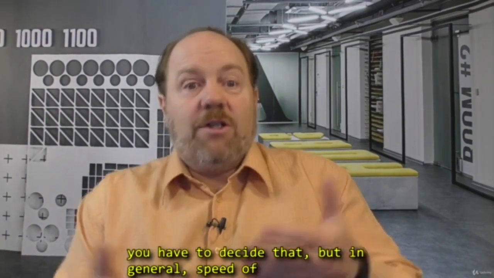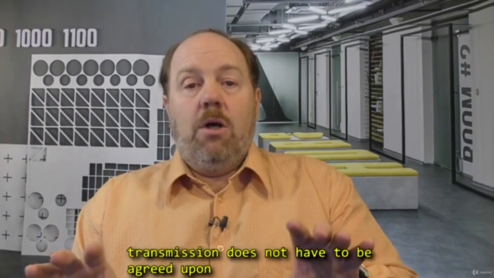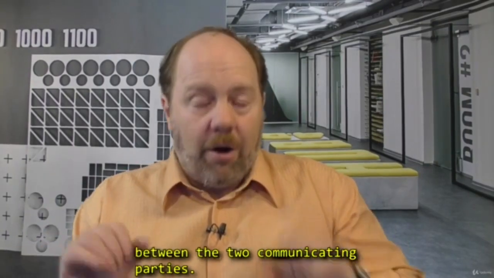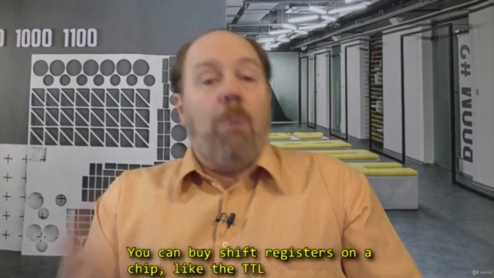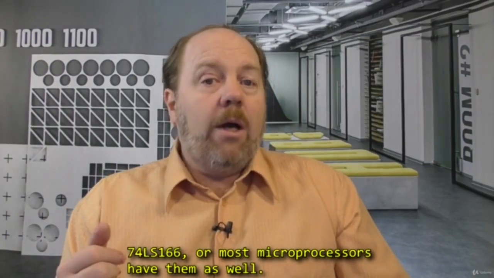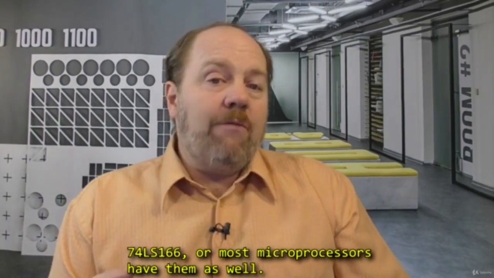Obviously, you have to decide that, but in general, the speed of transmission does not have to be agreed upon between the two communicating parties. You can buy shift registers on a chip, like the TTL 74LS166, or most microprocessors have them as well.